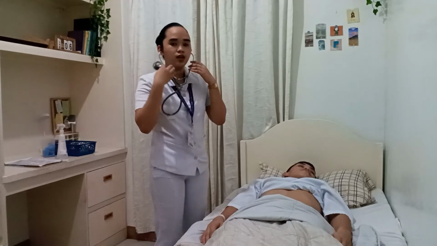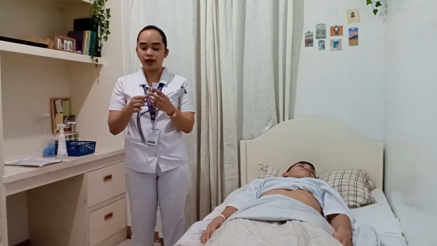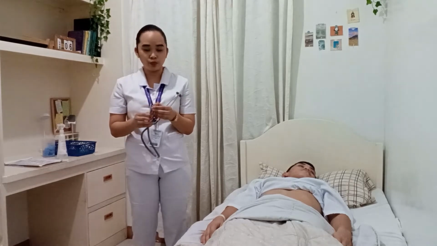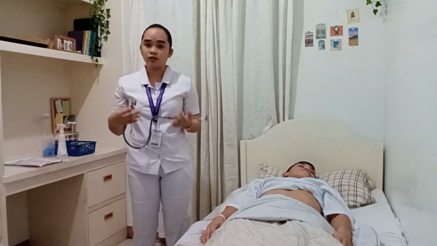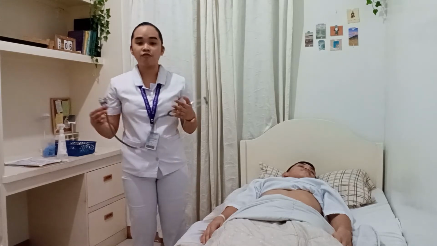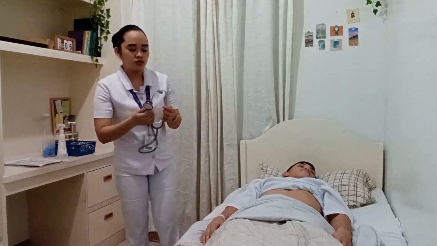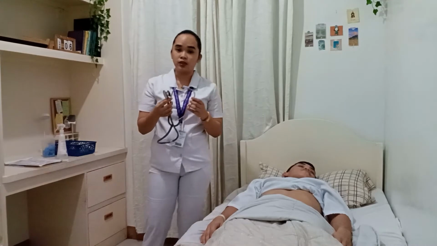Okay. Now for the vascular sounds, use the bell of the stethoscope to listen for bruit over the abdominal aorta, renal artery, iliac artery, and femoral artery. So now I'm going to listen first for the abdominal aorta.